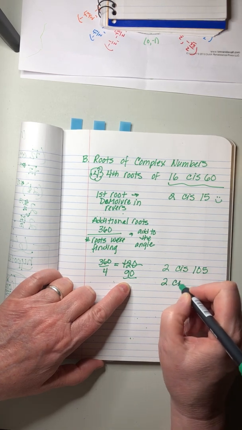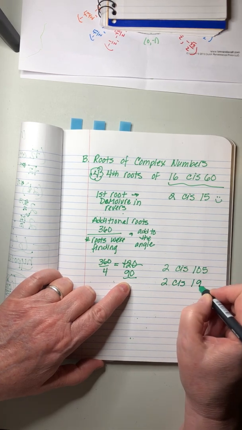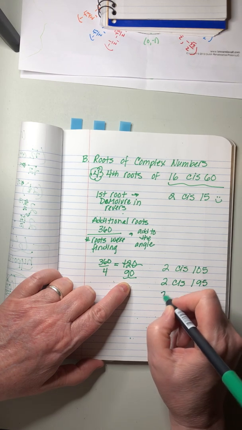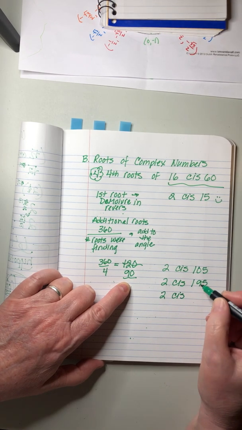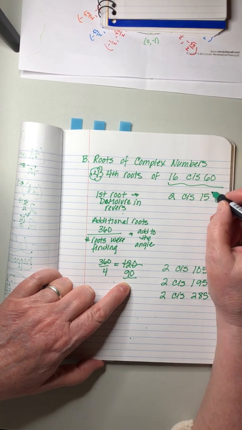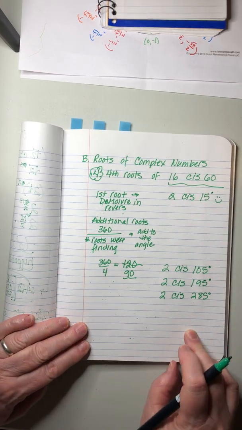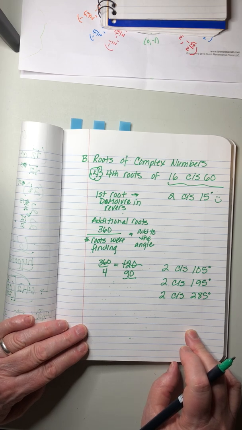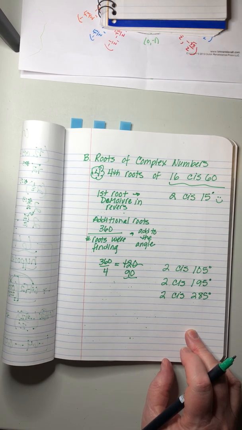I take this number and I add it to my other angle. This 2nd root is 105. The 3rd root is 195. And the 4th root is 285. Okay?